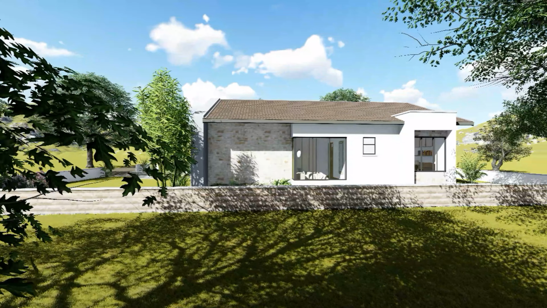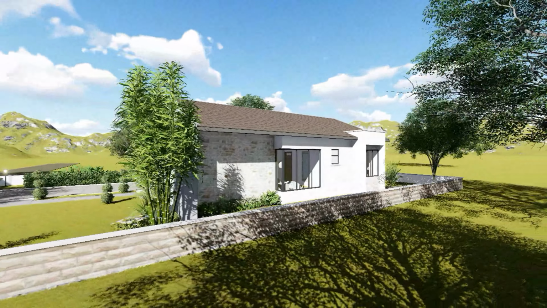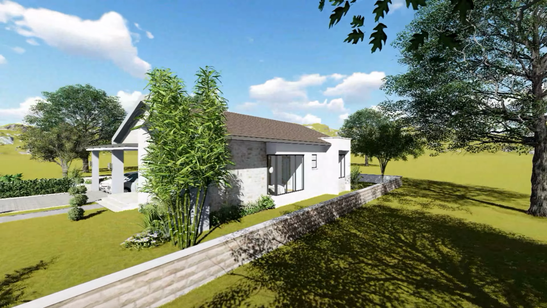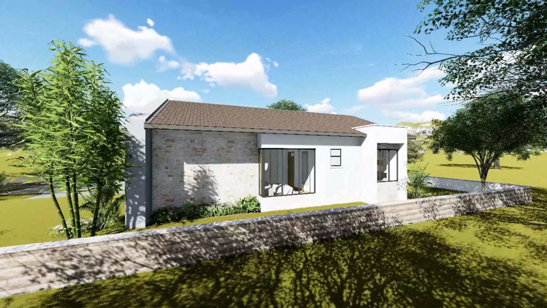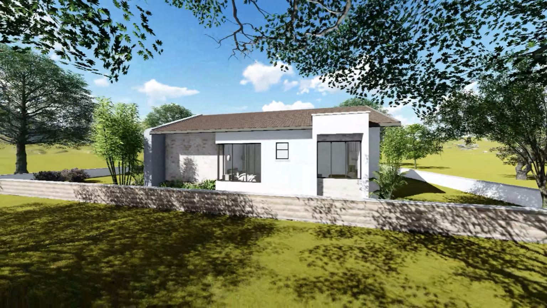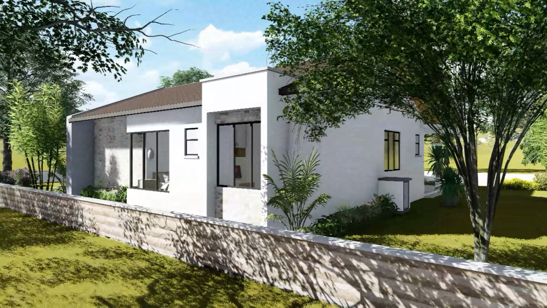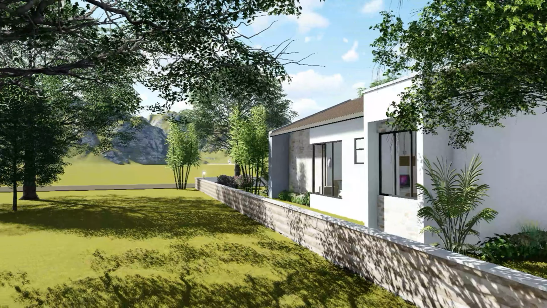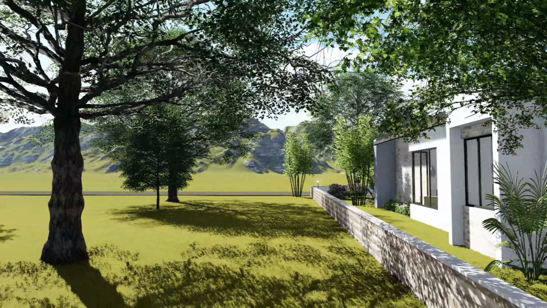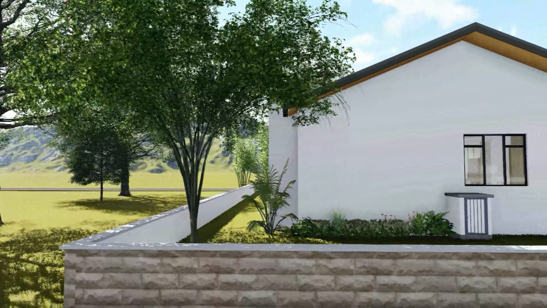This week's design is a 3-bedroom bungalow that focuses on space efficiency, and of course it does take the Scandinavian design roof profile.